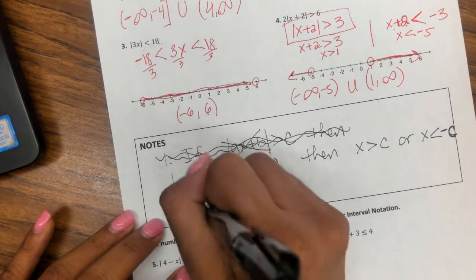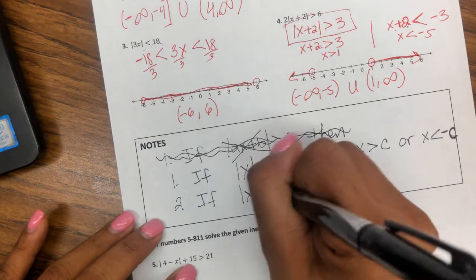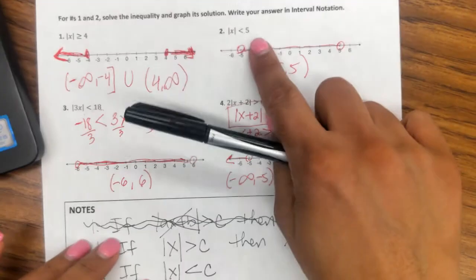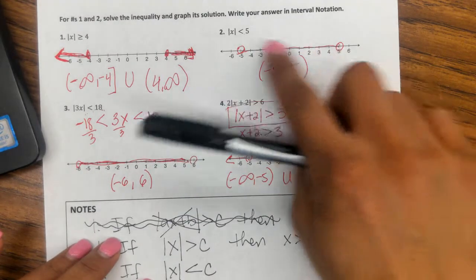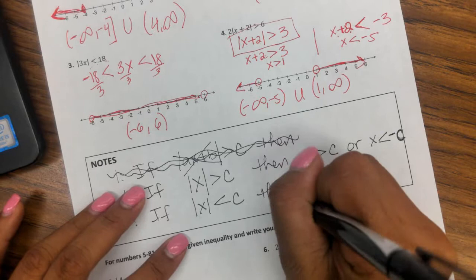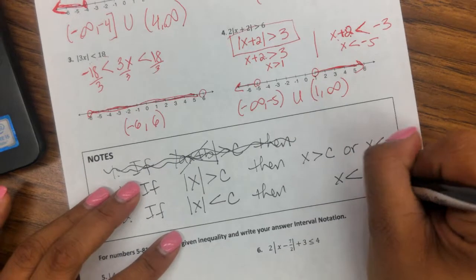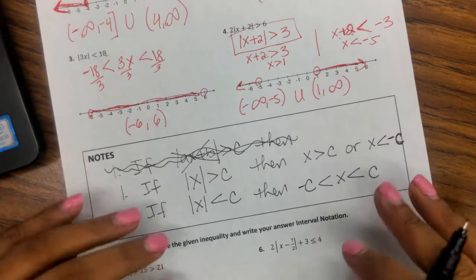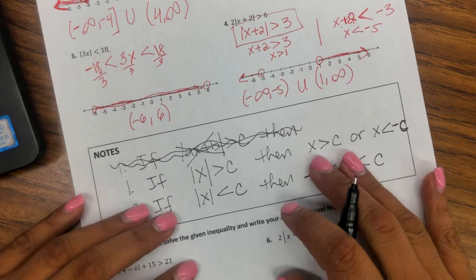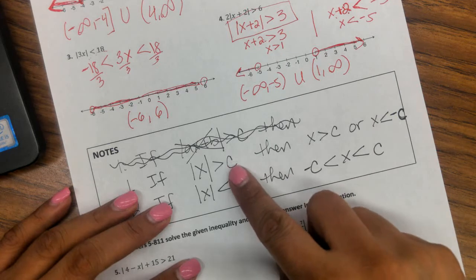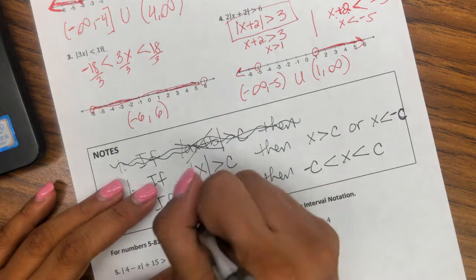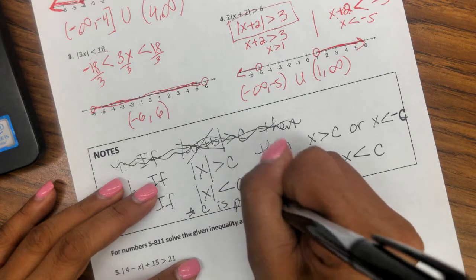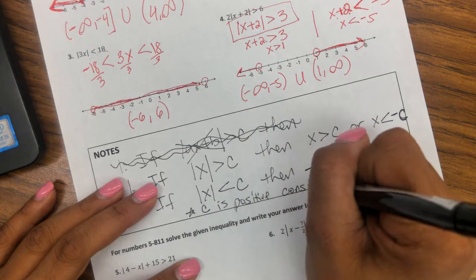And then if you have the absolute value of x to be less than C, or less than 5, our answer is going to be in between 5 and negative 5. So then my x's are going to be in between C and negative C. The only thing that might get confusing or actually messes up this definition is when C is not positive. So let's make sure, note, C is a positive constant or a positive number.